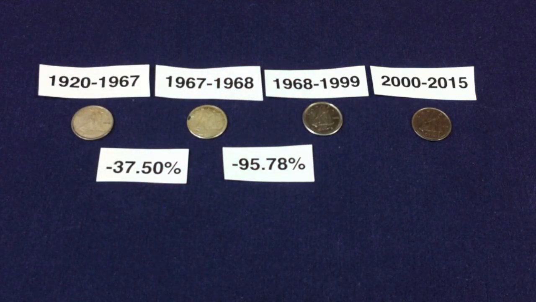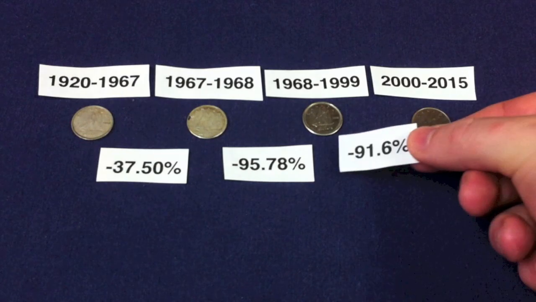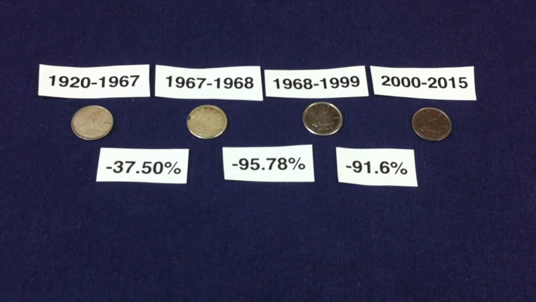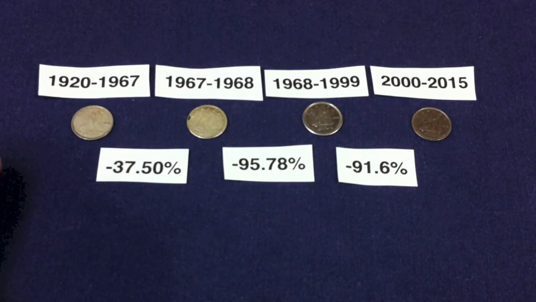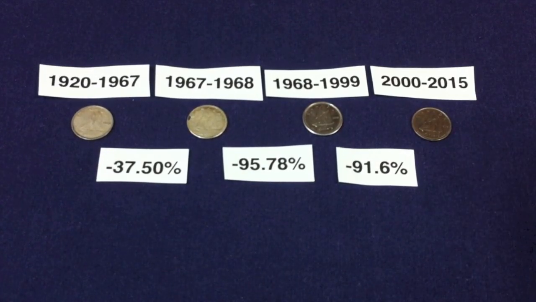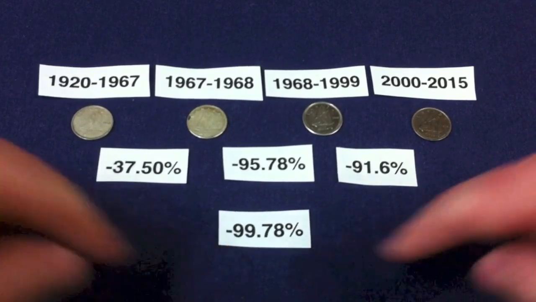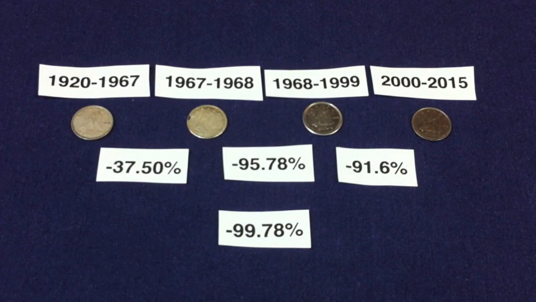So again, 95.78%. And then finally, when we go from our 99.9% nickel dime to the steel dime, we have a further decrease of 91.6%. You might be wondering, that's the decrease for each of the time frames. What's the decrease in value in metal content from the 80% silver coin to the 92% steel coin? It's a whopping 99.78%. Just a huge decrease in value there.